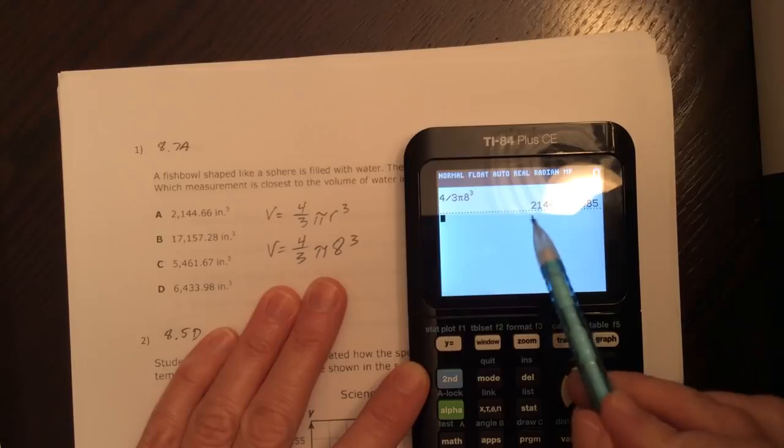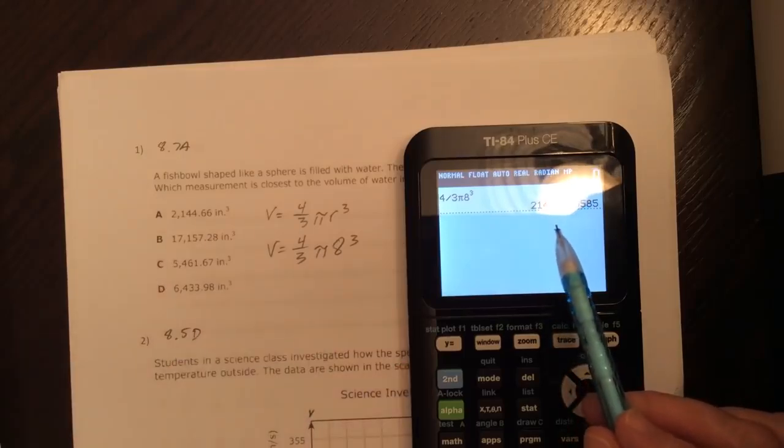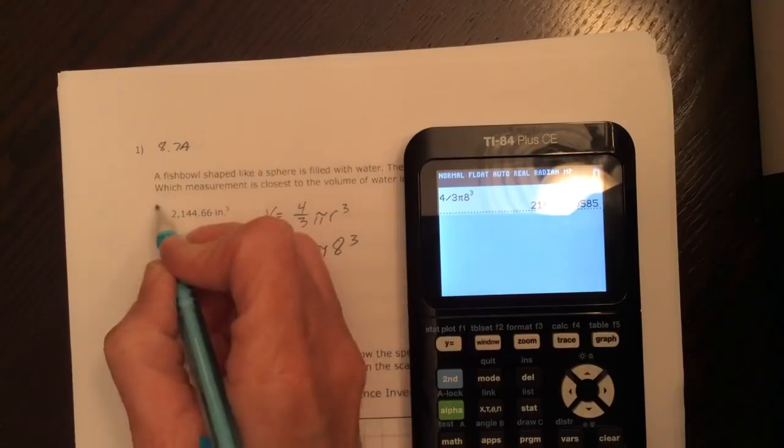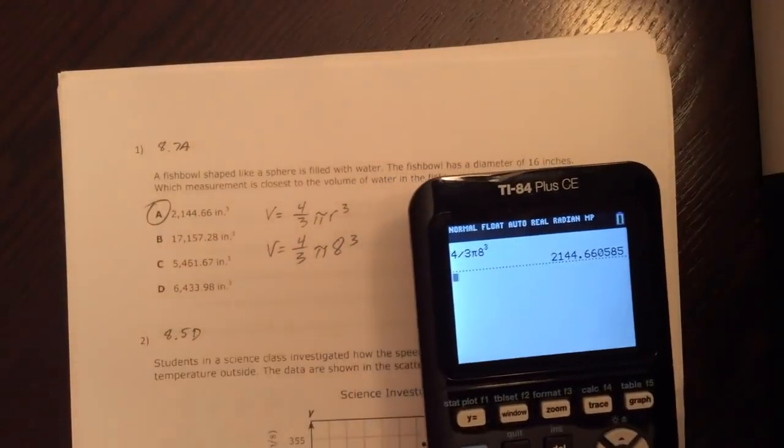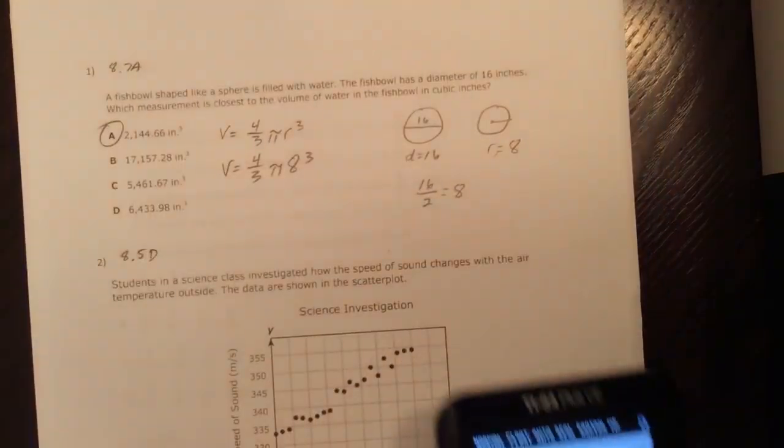Our answer is 2,144.66. Therefore, your answer is A. Just plug it in the calculator. That's all you do on that.